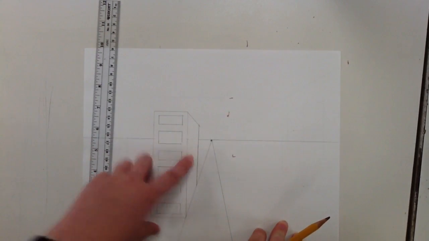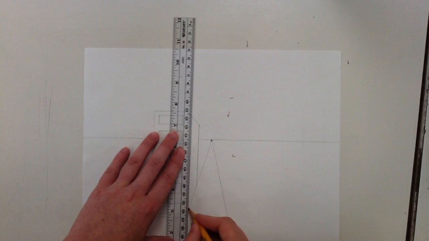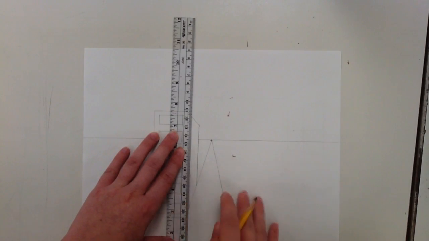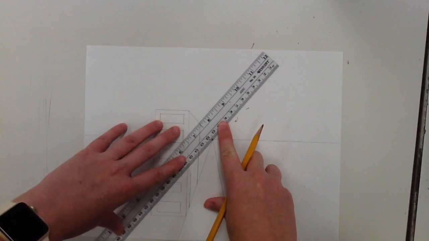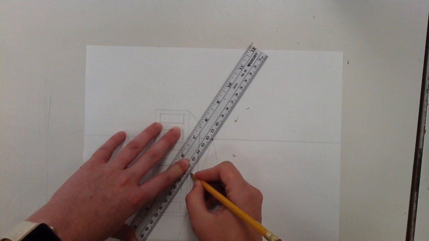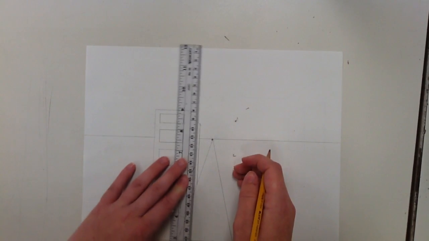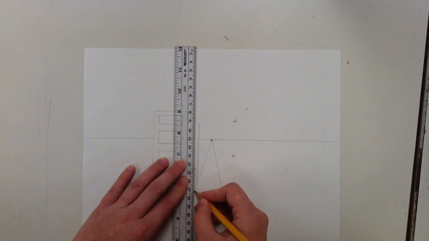Now, to make details on the side of the building that is facing away from you, you're going to use vertical lines and vanishing point lines. So I'm going to start with a vertical line, and I'm going to make this into a little door. So I'm going to add a vanishing point line that goes from the top of my door until where I want it to stop. And then I'm just going to add another vertical line.